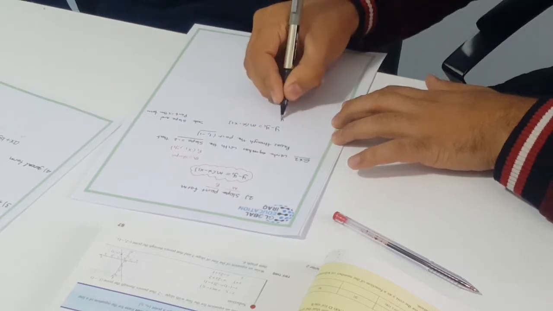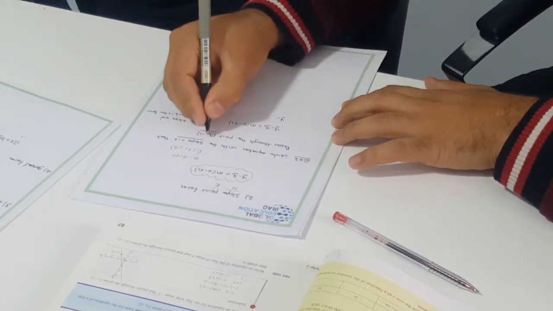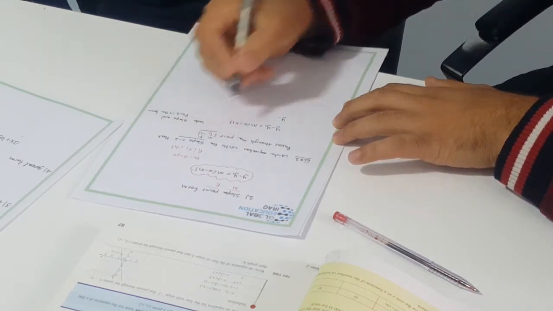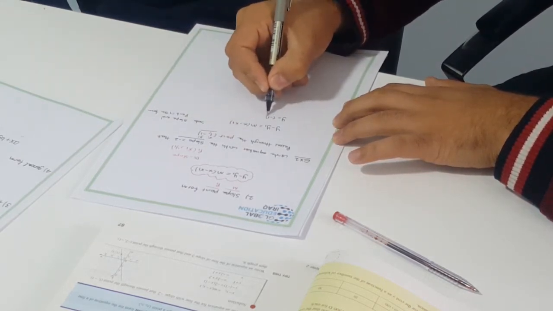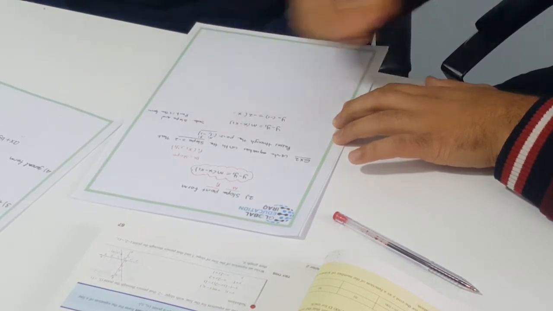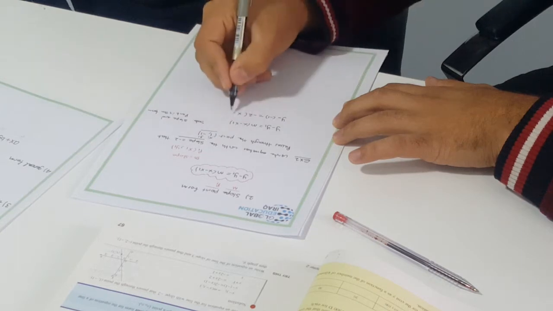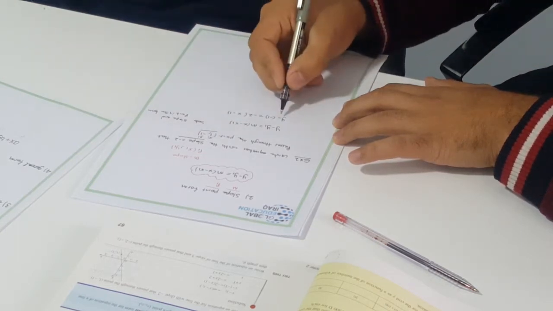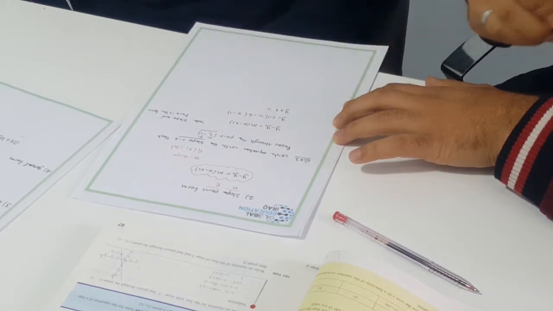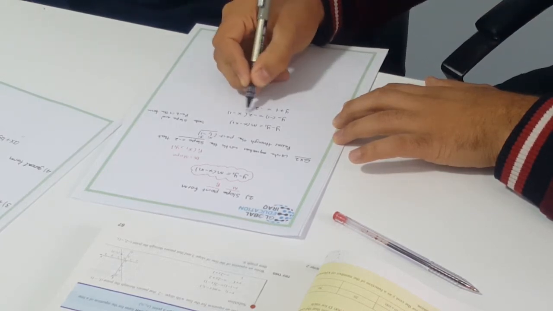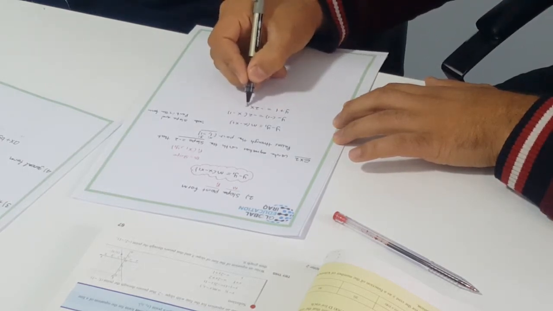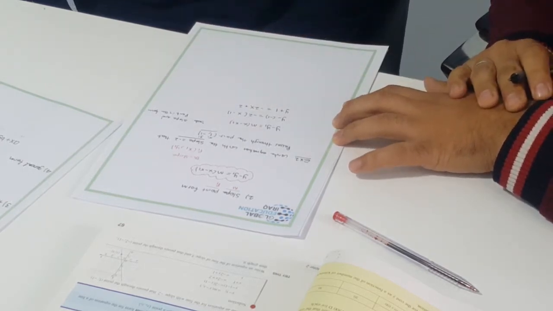Okay, y minus y1, this one is x1, this one is y1, yes, y minus y1, y minus minus 1, yes, equal to m is minus 2 times x minus x1, x1 is 1, okay? So negative times negative positive, it means y plus 1, yes, is equal to negative 2 times x, negative 2x, negative 2 times negative 1 is equal to positive 2.